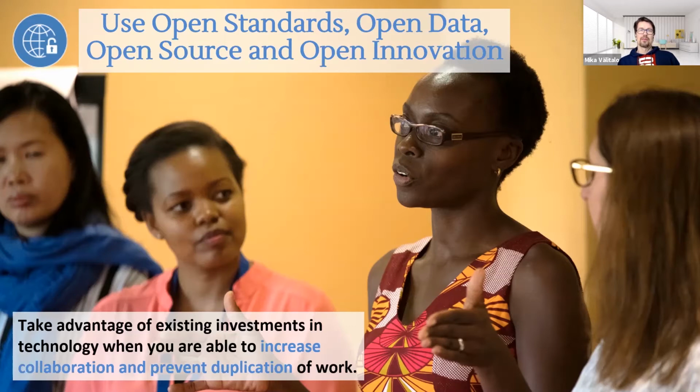So keep in mind when choosing software and when you're actually producing data to use open standards as much as possible. It's not always possible, and sometimes proprietary software is the way to go, but this is something to consider.